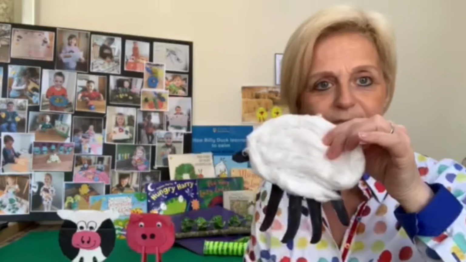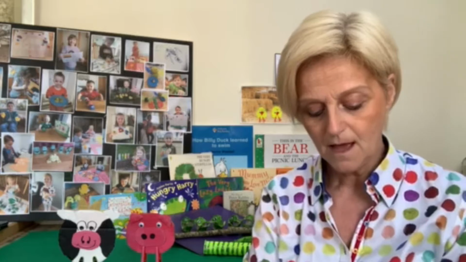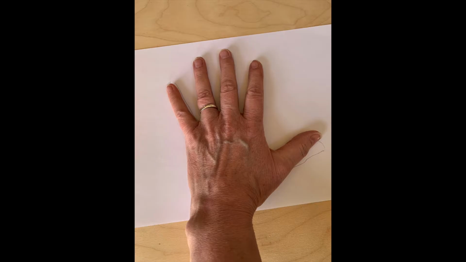The first one I made was the sheep, and here it is. All you need for that is paper and black paint or a black pen, cotton wool, and something for the sheep's eye. First thing I did was to draw around my hand to make a hand shape, making sure that my thumb was sticking way out as far as I could, because the thumb is going to be the head of the sheep.